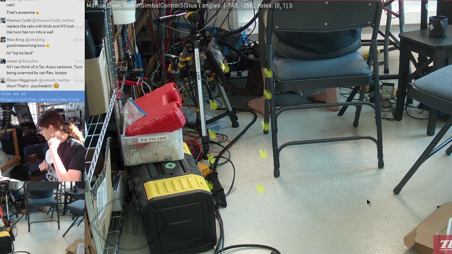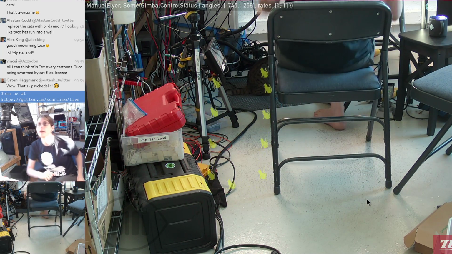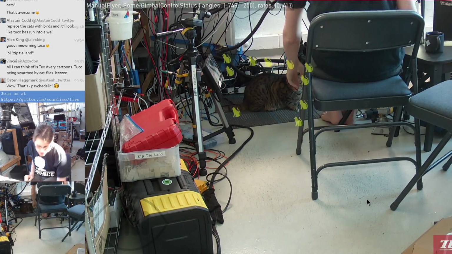So, where is Tuco anyway, speaking of tracked? Oh, he is right under my chair. He's got a bolt.